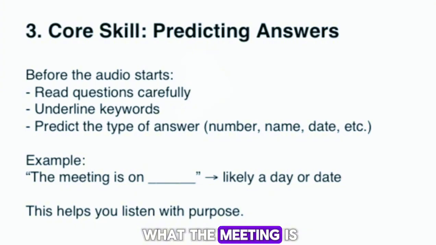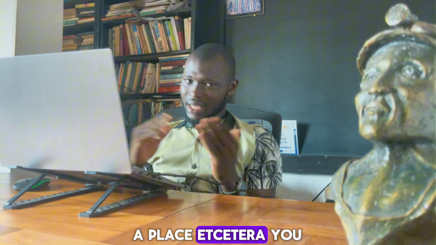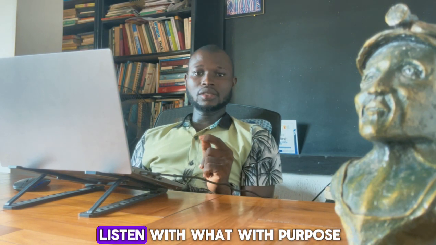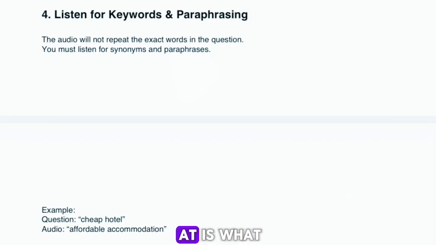Now, an example is "The meeting is on dash." It is likely a day or a date. It's either on Monday or on the 12th. Do you get the idea? So you should be able to predict, okay, my answer is this category of answer. Is it going to be a number, a name, a date, a place, etc.? Now, this helps you listen with purpose.